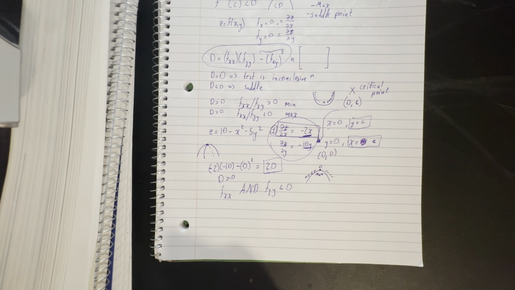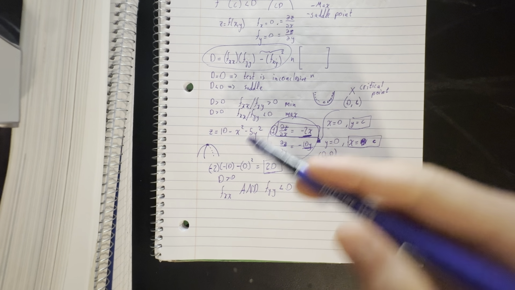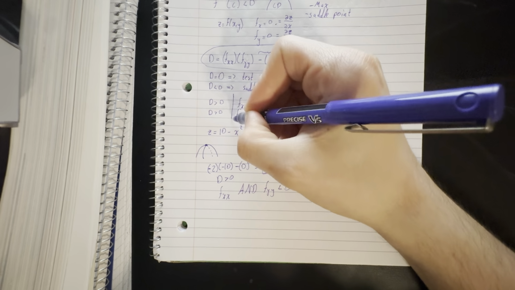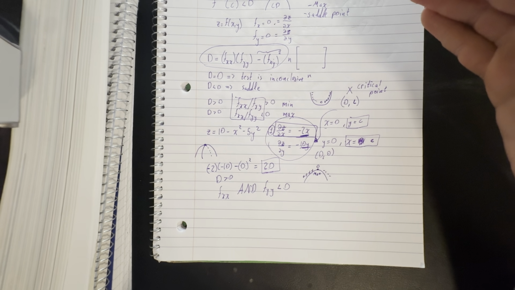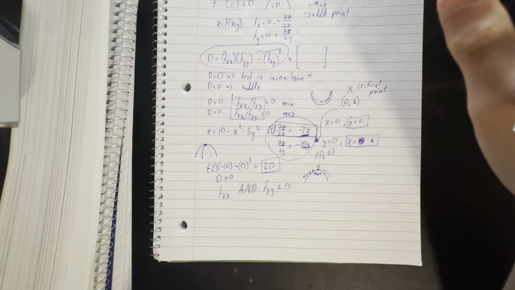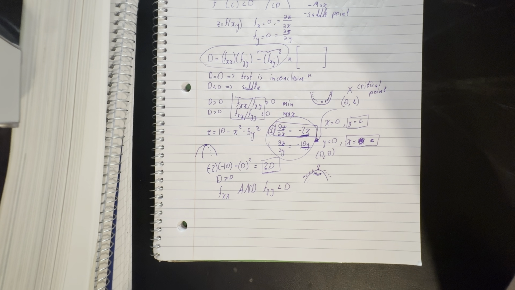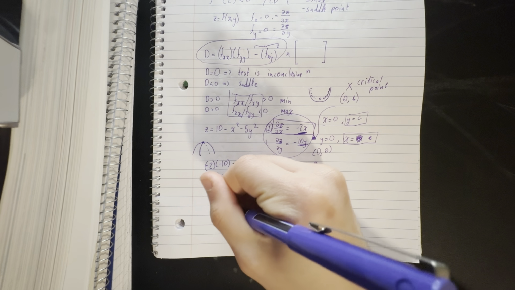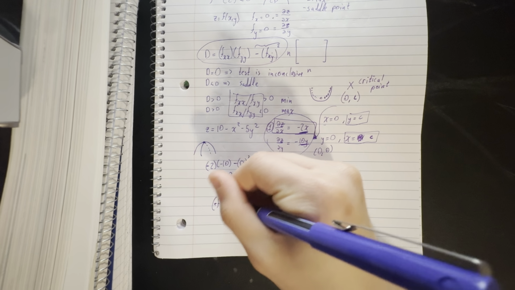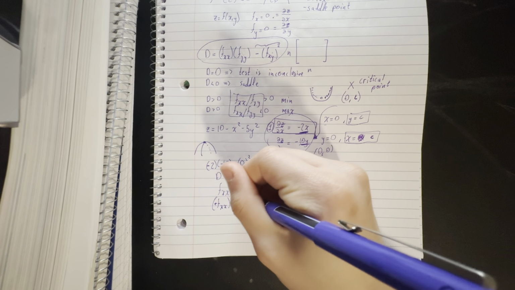So yeah, another quick tip. I kind of touched on this earlier when I said that these have to share signs. But if they don't share signs, you automatically have a saddle. You will not have a min or a max, and you won't have an inconclusive. And the reason is if these are opposites. So, hold on. So this one's positive. This one's negative.